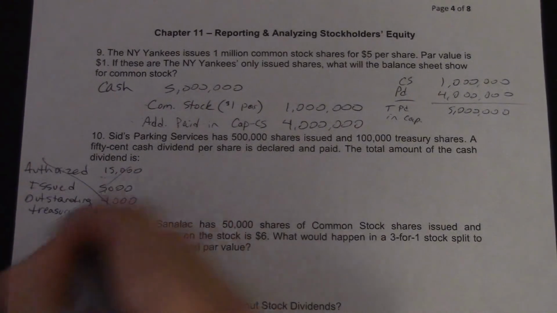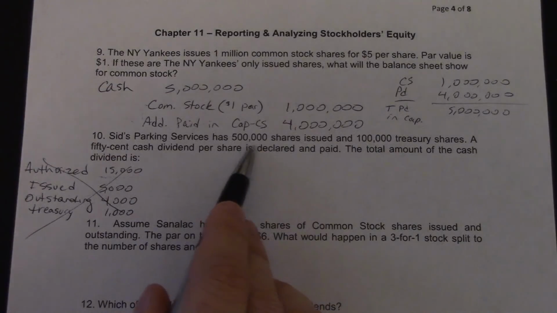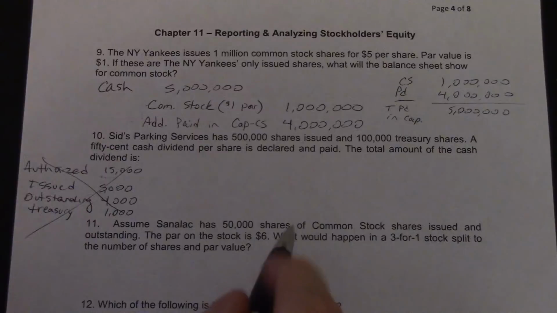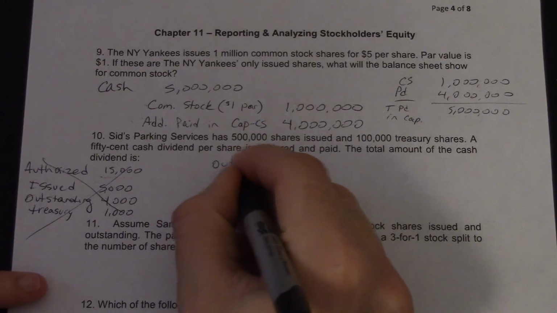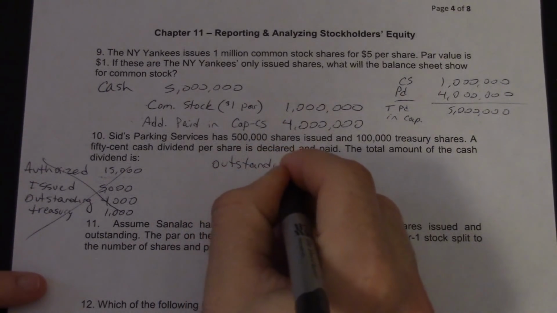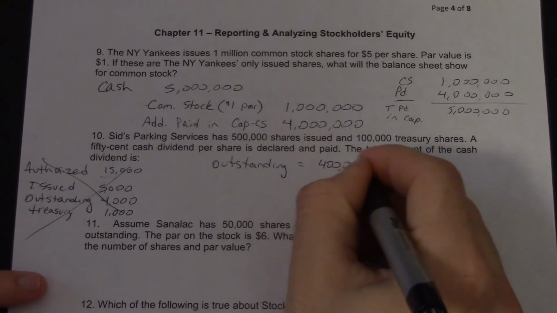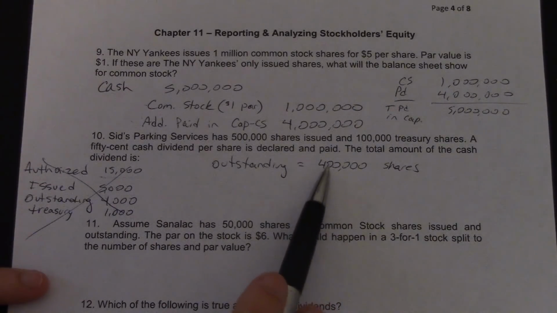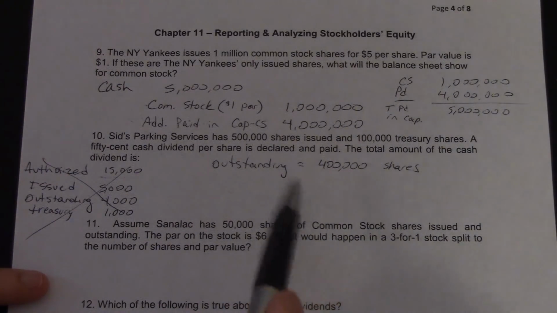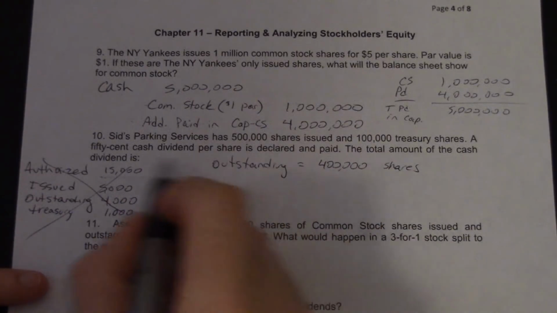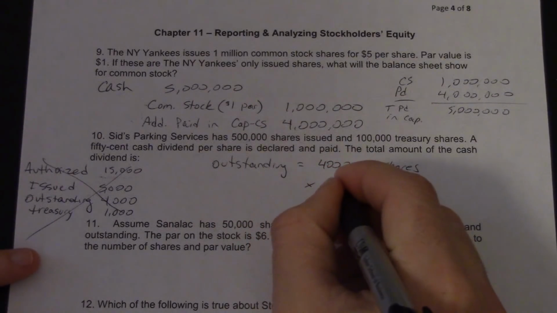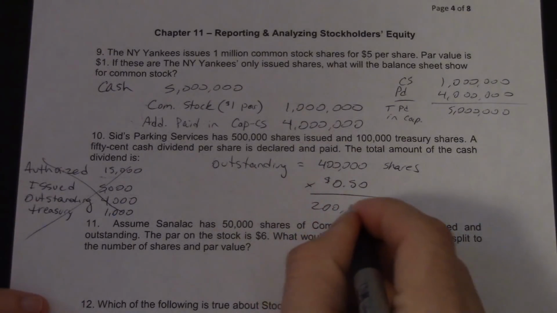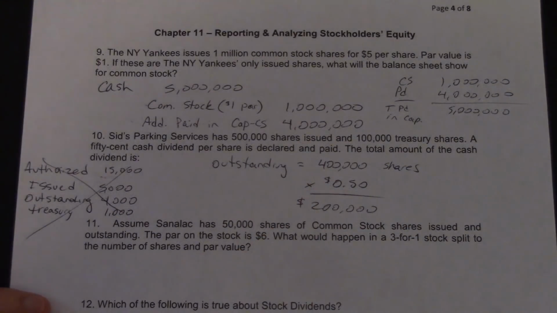So if we go back to this example, we've got 500,000 shares issued and 100,000 in treasury. That would mean the outstanding is 400,000 shares. We're only paying a dividend on the outstanding shares. So if there's 400,000 shares and we declare a 50-cent cash dividend, that means the cash dividend is going to be $200,000.